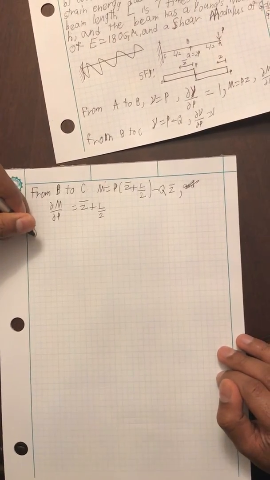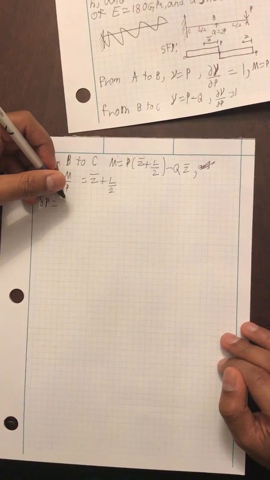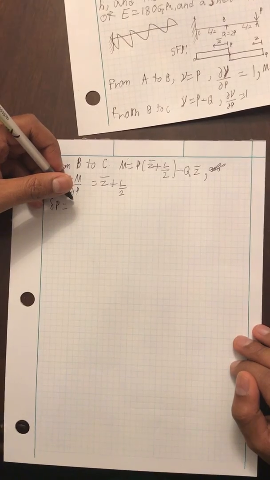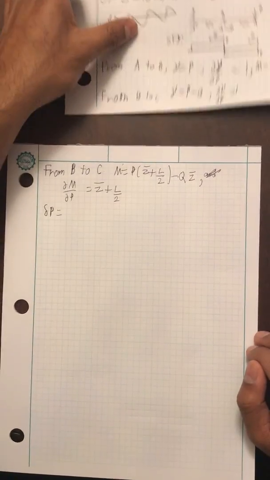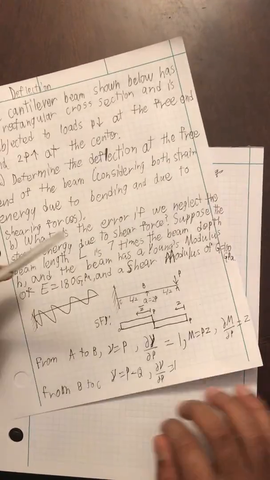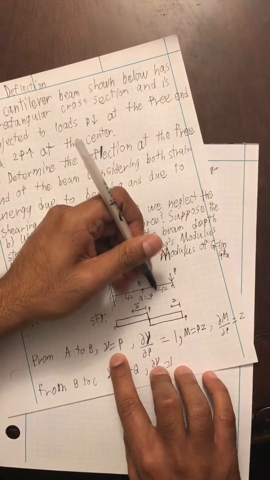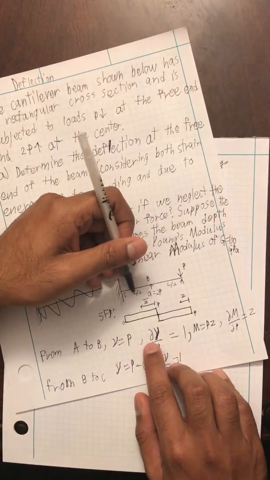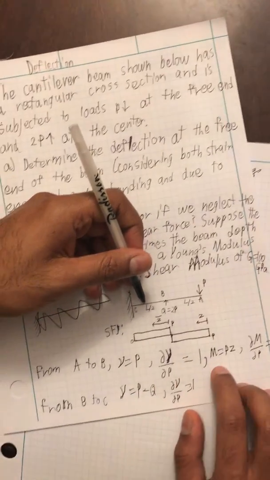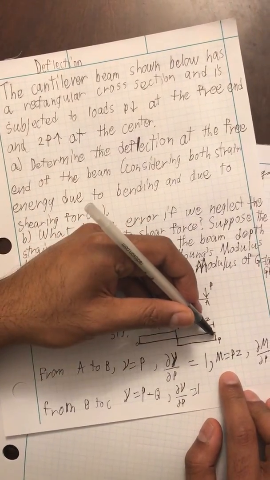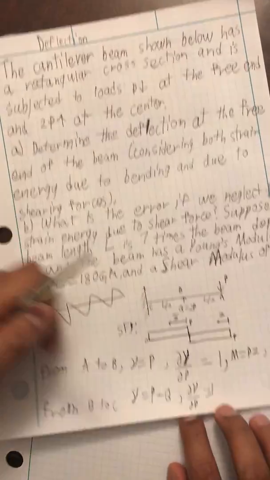And so now we have to put this into the general equation. I can give you a quick explanation as to why this is. The shear force is like a constant P, and this is the derivative. For the moment here, just take P times Z, which is this distance.